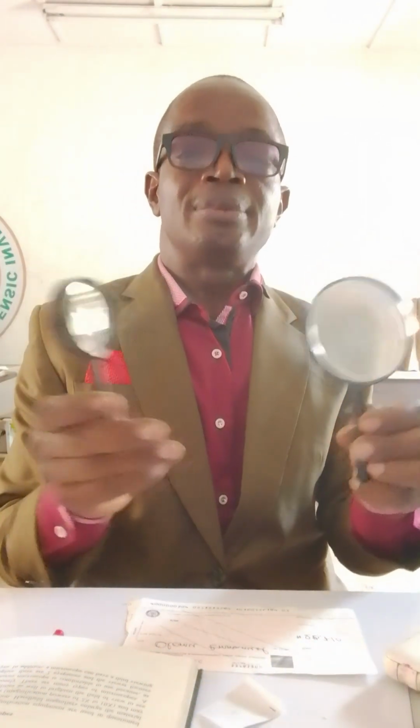We also have magnifiers. The job of a magnifier is also to magnify the text, the picture, the sign, the symbols on a document, just to enable you to see it clearly. We have different ones with different magnification power.